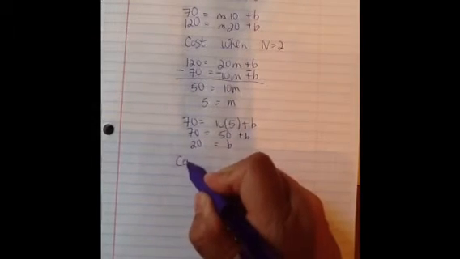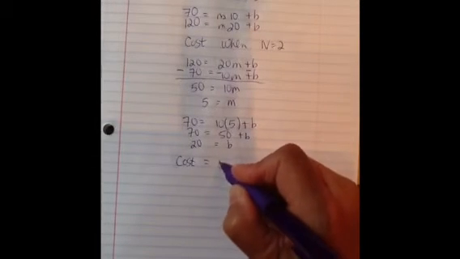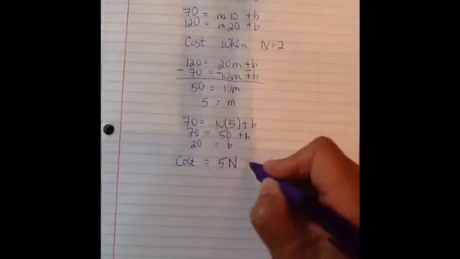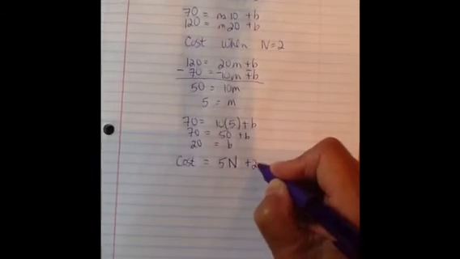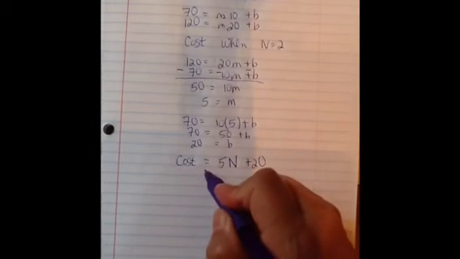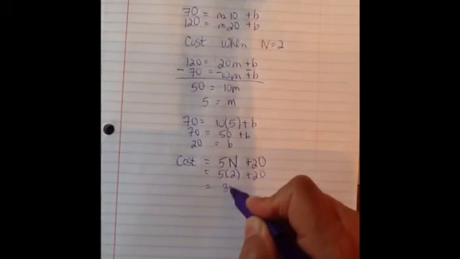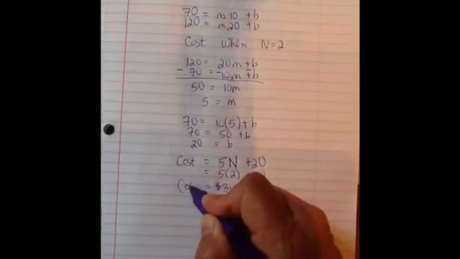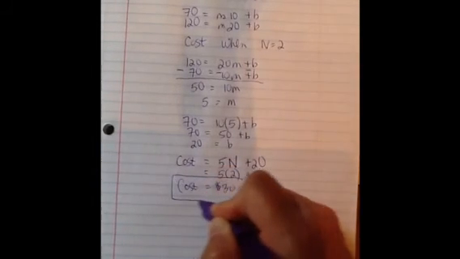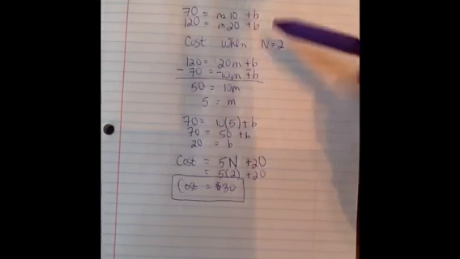Now some of you will think, great, I'm done. Well, no, we just found the equation of the line. The cost equals my slope, 5, times the number of men worked, plus my intercept of 20. Now I can find the cost when n equals 2. 5 times 2 plus 20, and the cost ends up being $30. And that is taking a story problem, writing down what you know, then solving for those unknowns, and then answering your question.